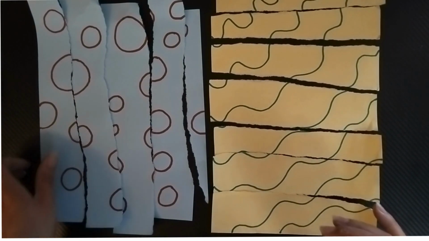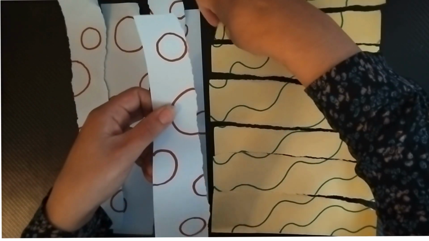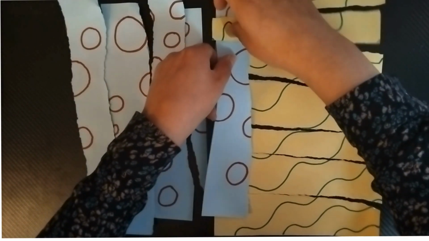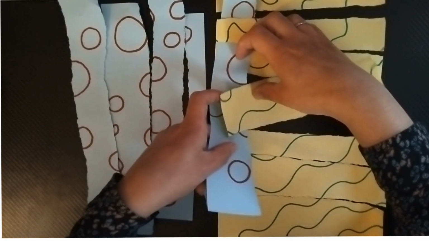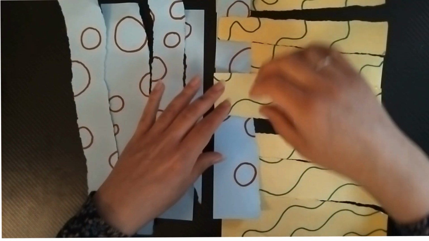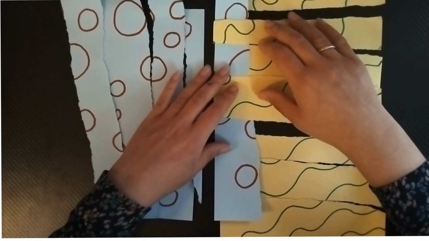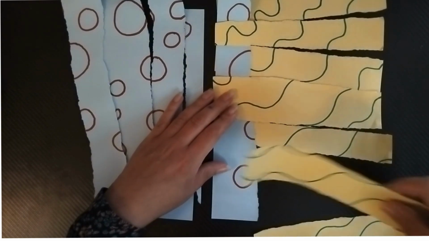Next, weaving the two designs together can be a little bit tricky. The key is to create an alternating pattern with the two pieces of paper that have been torn. So we are taking the vertical strips and the horizontal strips and laying them under and over each other to weave them together.